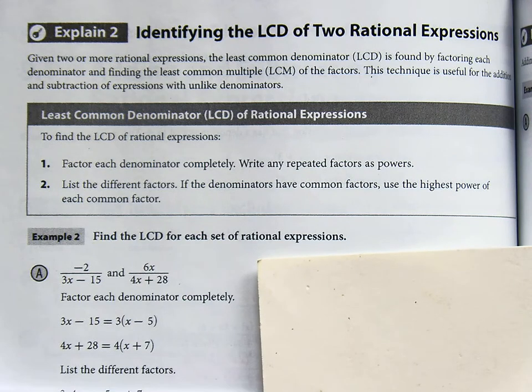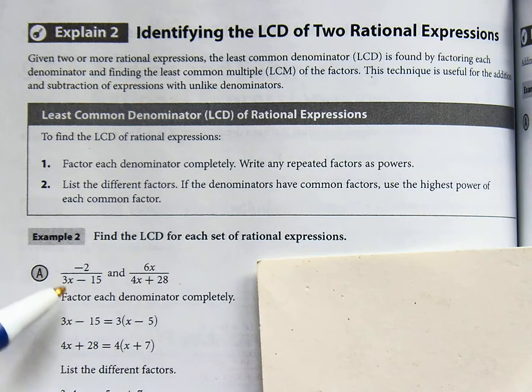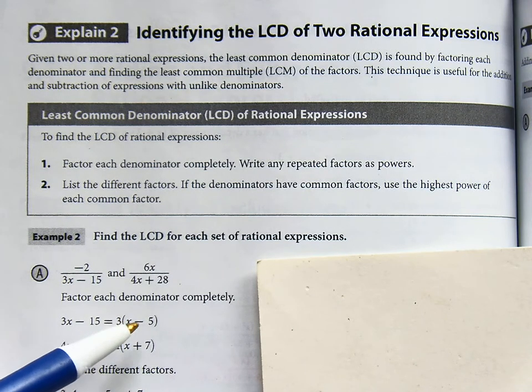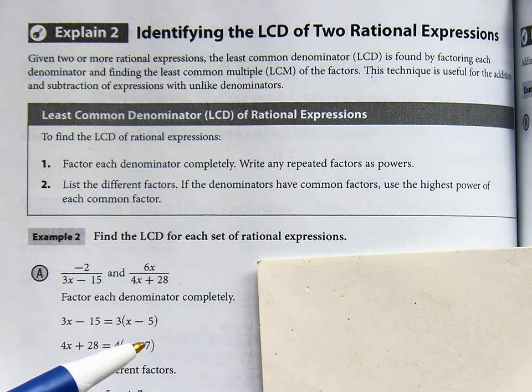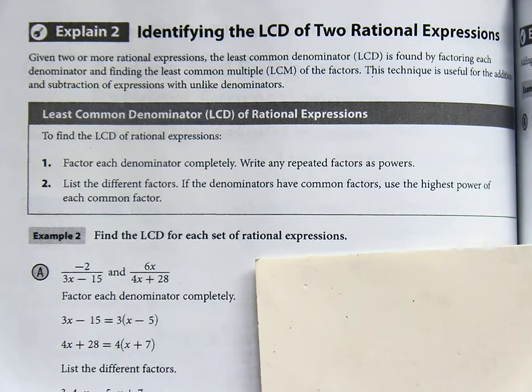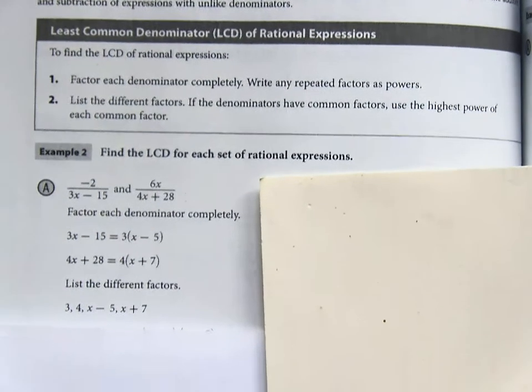So we can write this one as 3 times the difference of x and 5. This one over here as 4 times the sum of x and 7. So technically, scoot this up a little bit.